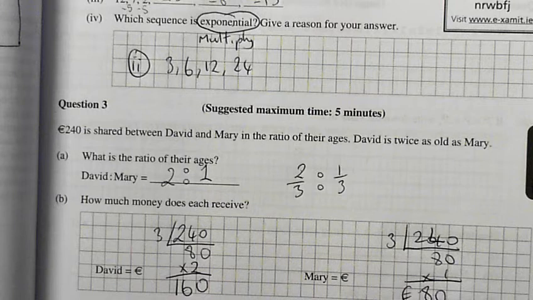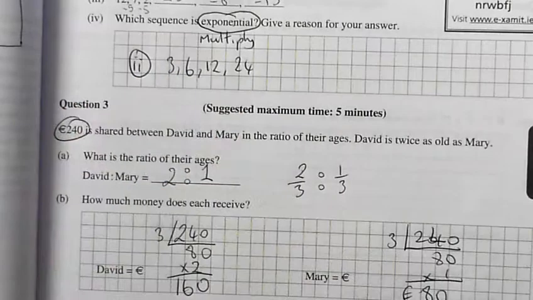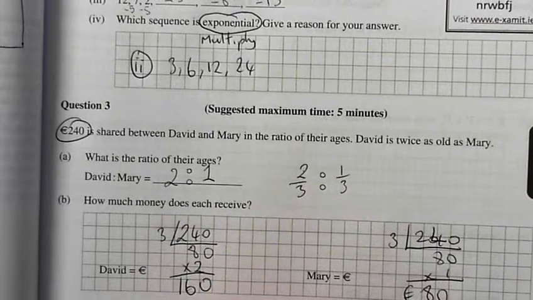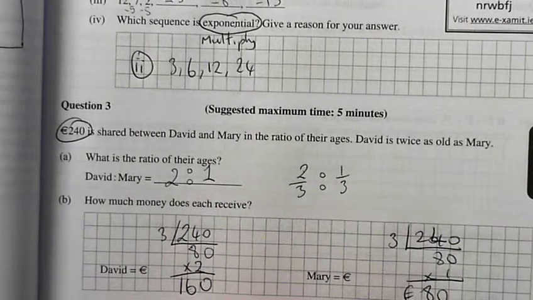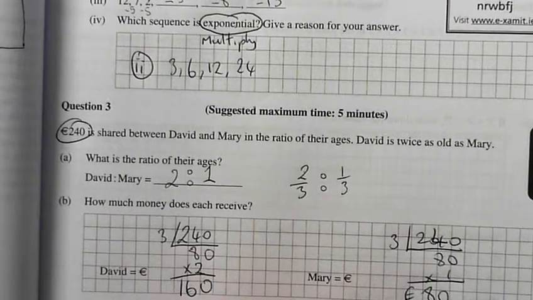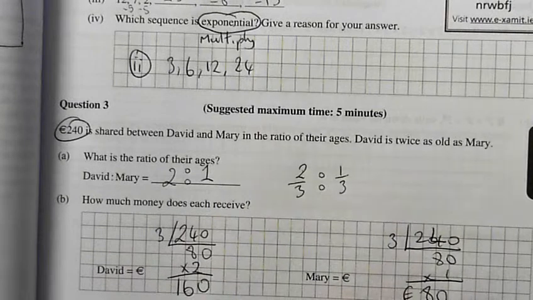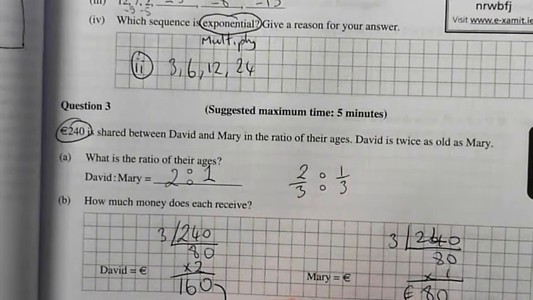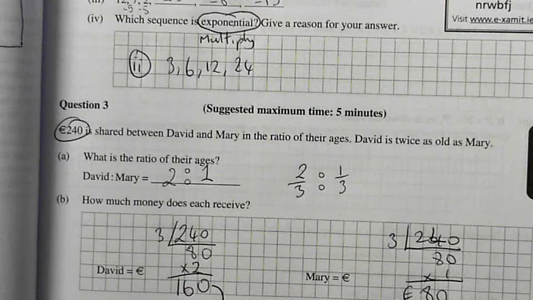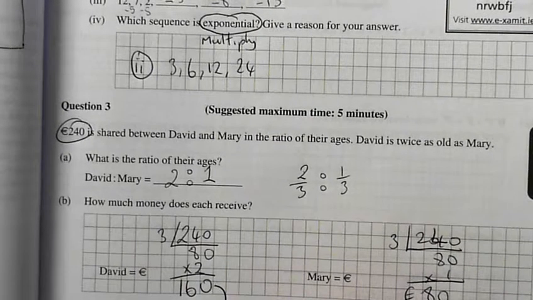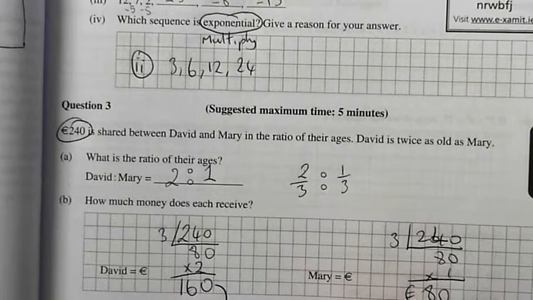C, how much money would David have to give Mary so that they would have equal amounts? So equal amounts, all we have to do is 240 divided by 2, isn't it? To get from 160 to 120, David would have to give €40, you said, to Mary.